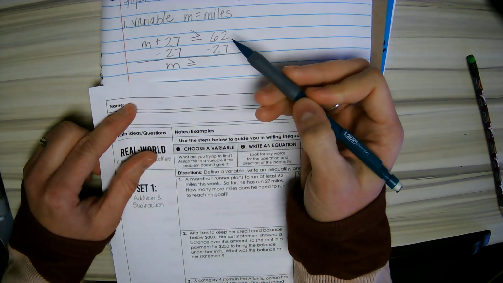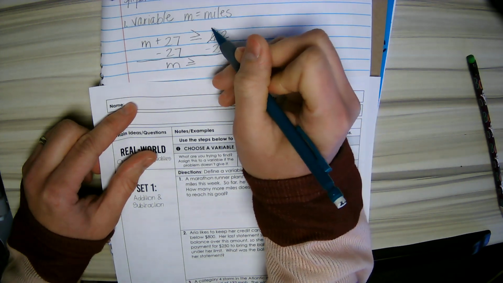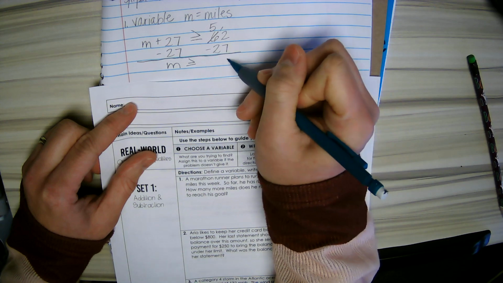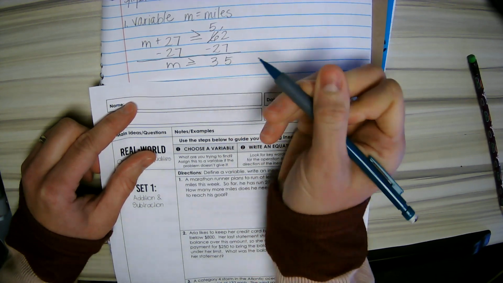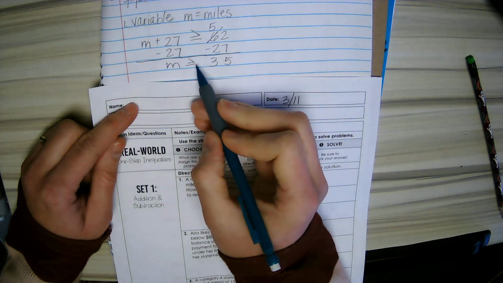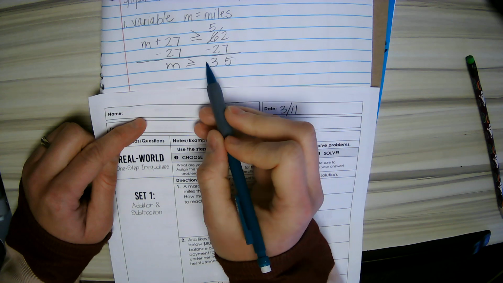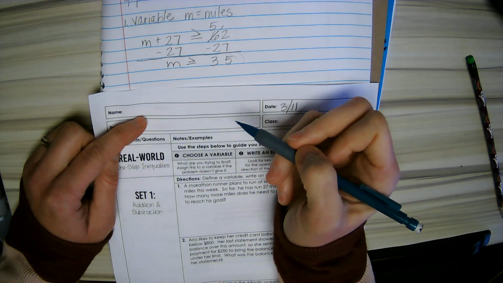M plus 0. And then we have to take 7 from 2, which we can't do, so we borrow. 12 minus 7 is 5. 5 minus 2 is 3. So the solution is that he has to run greater than or equal to 35 more miles this week to get to that 62. Okay?